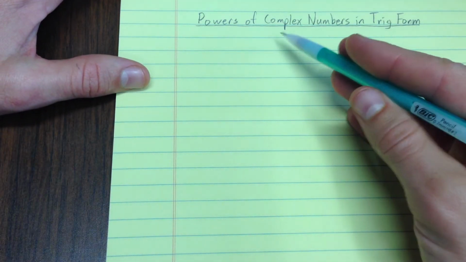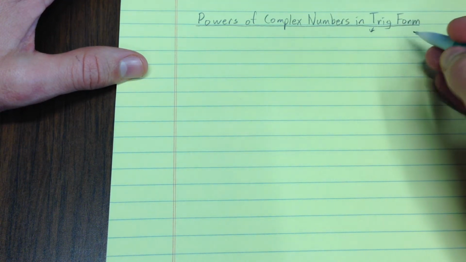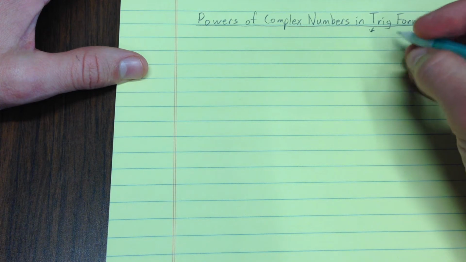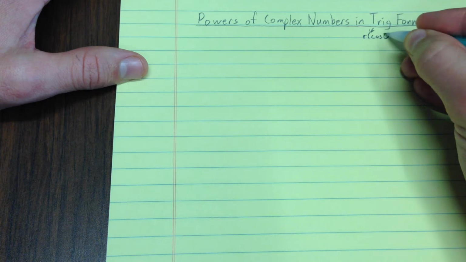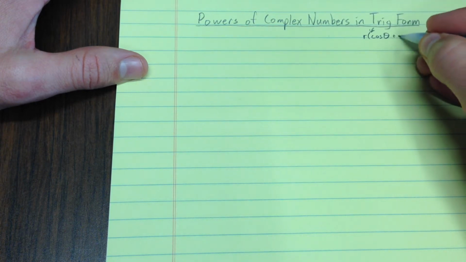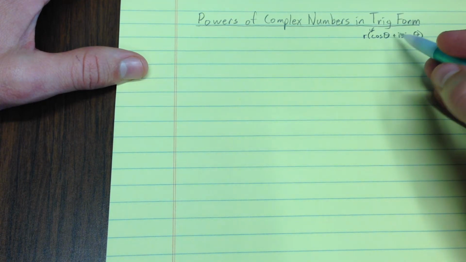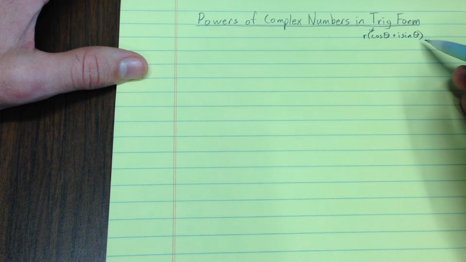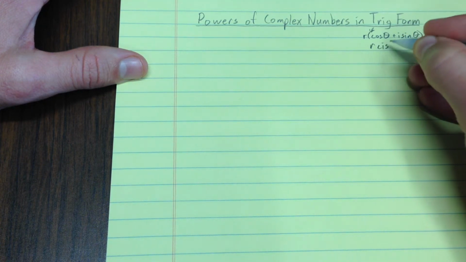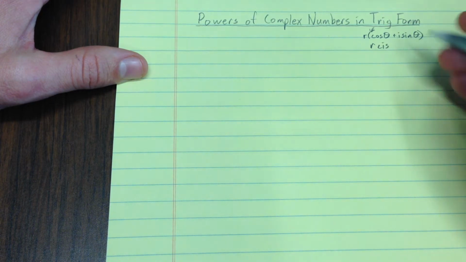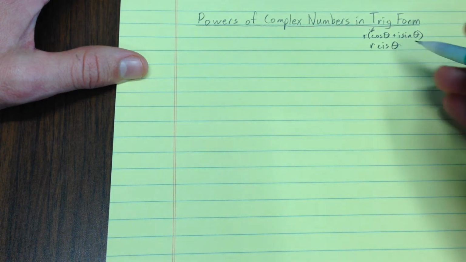Let's take a look at powers of complex numbers in trigonometric form. Now, you may remember, in fact, hopefully you do, there's a previous video if you don't. Trigonometric form of a complex number says look at the magnitude of that complex number times cosine theta, that's the real part, plus i sine theta, where theta is the angle formed between the line connecting the origin and the point and the positive x-axis. And this, we usually use the shorthand r cis theta for. So that's the magnitude, that's the angle for the complex number.